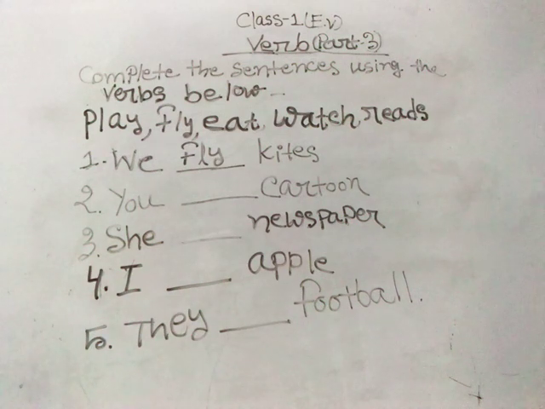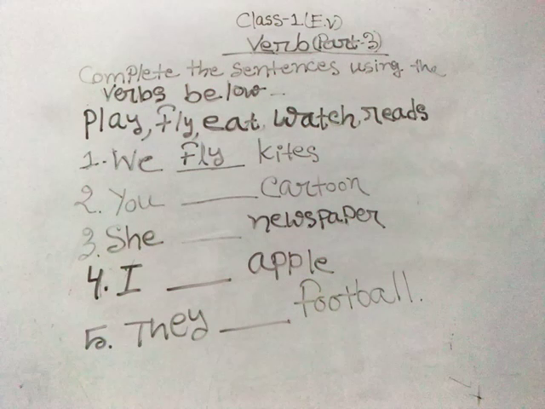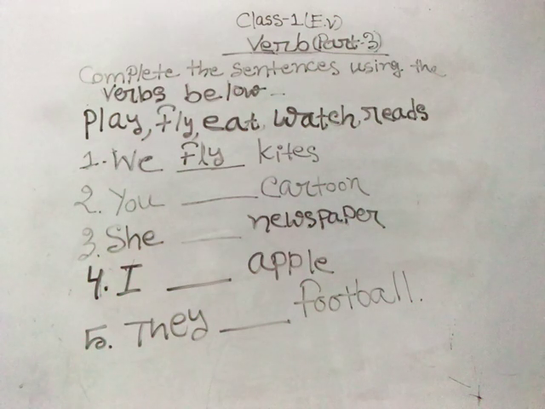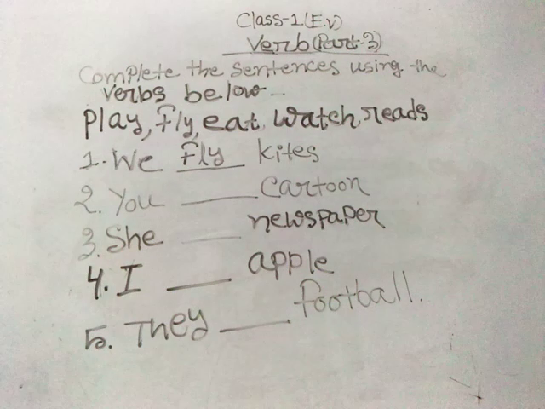Let us see. Play? No, we can't play cartoon. Fly? No, cartoon is not something that we can fly over the sky. Eat? No, again we can't eat a cartoon because cartoon is not a food. Watch? Yes, cartoon is something that we enjoy on television. That is something that pleases our eyes, isn't it? Don't you enjoy cartoon? Yes.